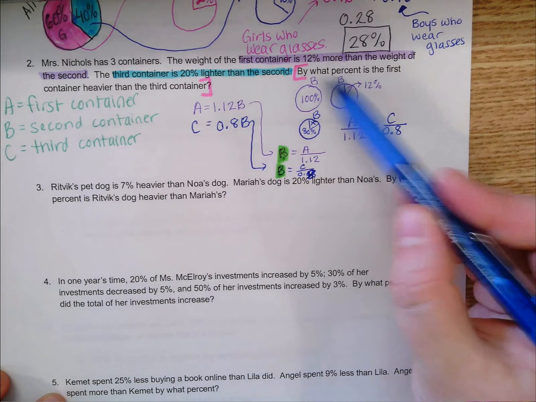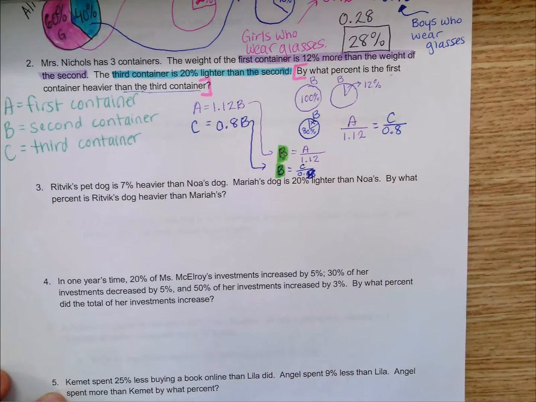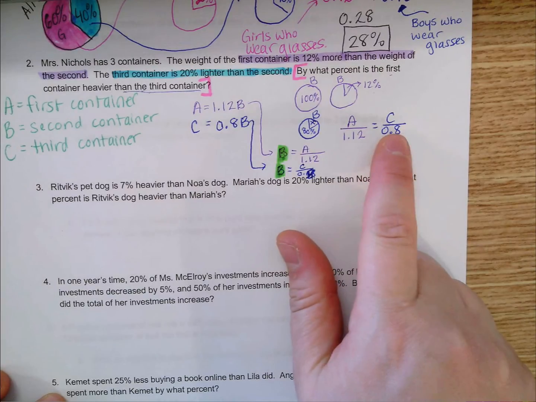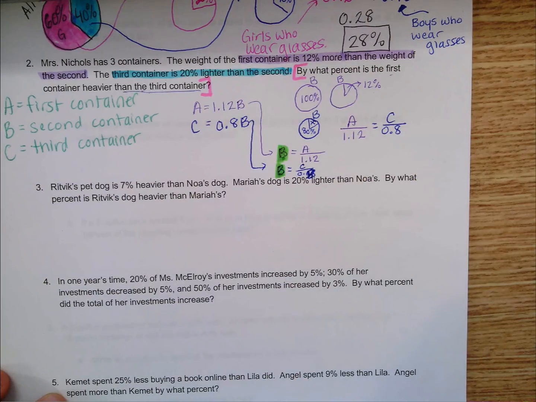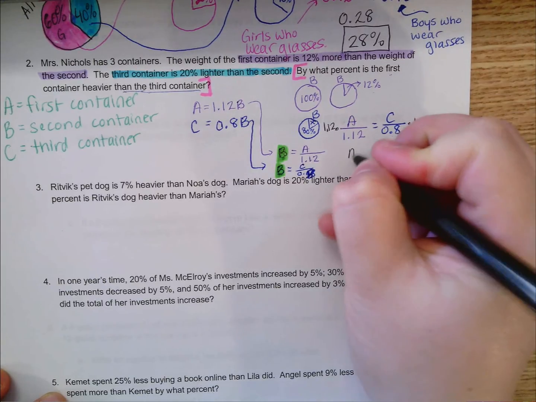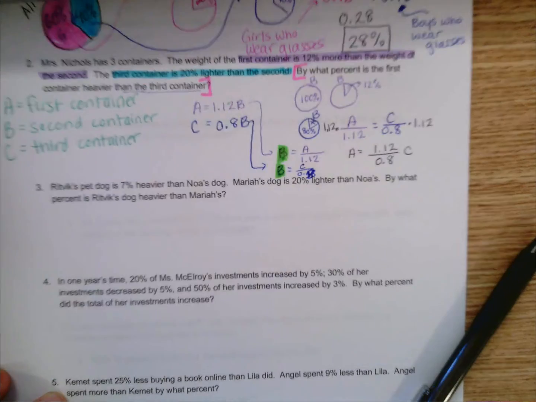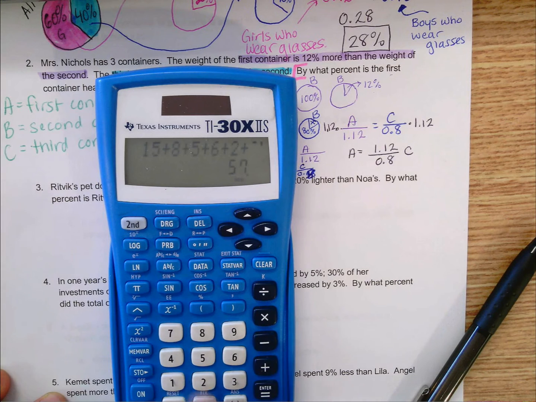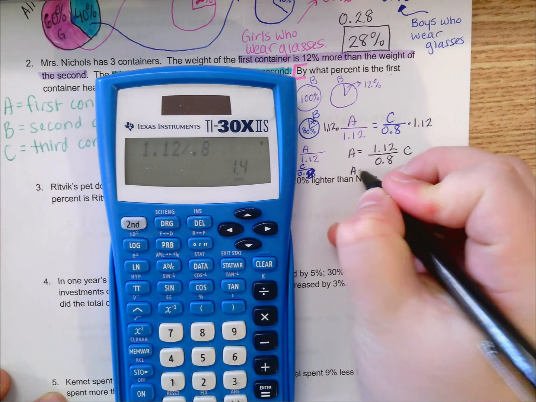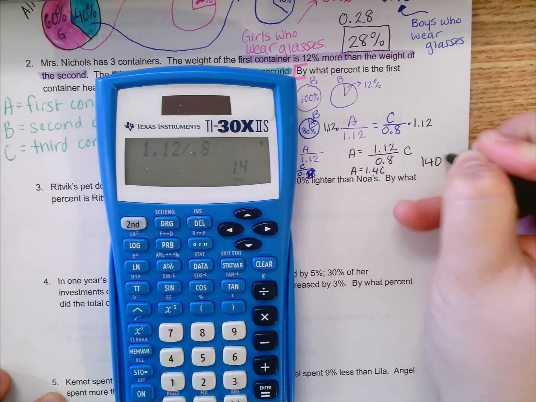My question is, by what percent is the first container heavier than the third container? So we're comparing to the third container. So I'm going to leave C by itself, C on this side, and solve for A. To get A by itself, right now I'm dividing by 1.12. I'm going to want to multiply both sides by 1.12. When I do that, I get A equals 1.12 over 0.8 times C. And if I take my calculator, 1.12 divided by 0.8 gives me 1.4. So I get A equals 1.4 C, which means that A is 140% of C.